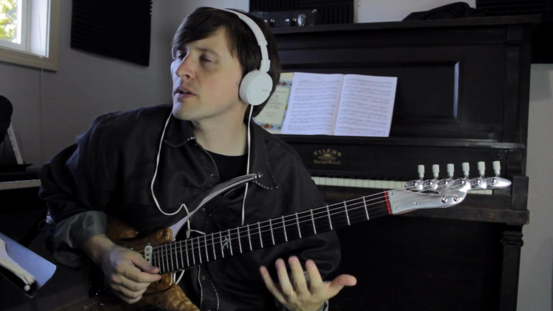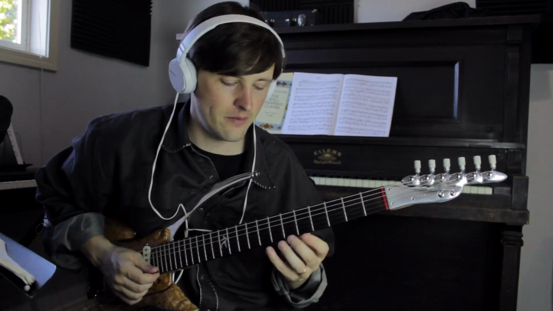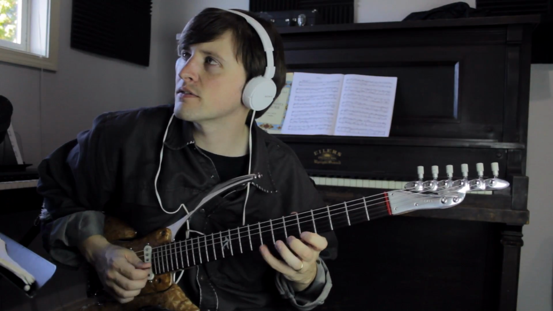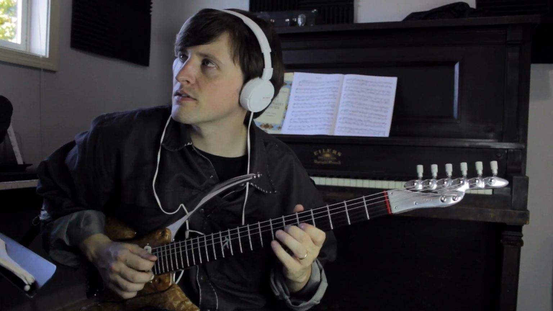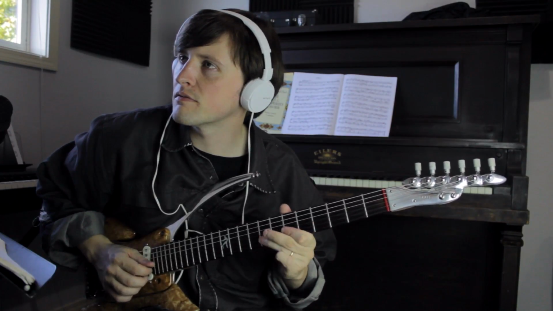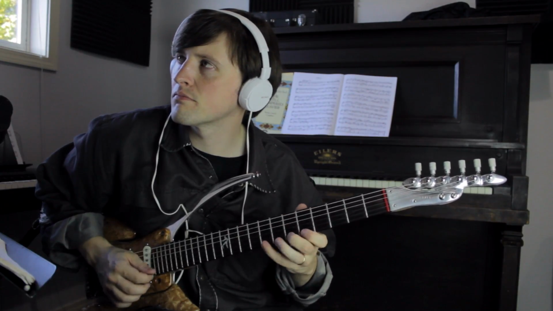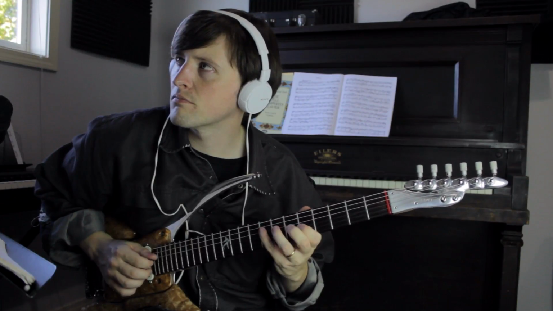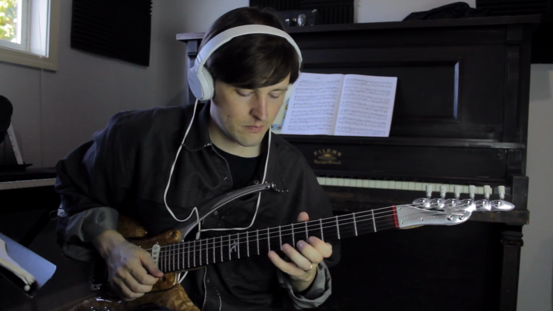Now we need the high E string. The high E string is the same as the low E string. 5, 6, 8. Yep, that's right.